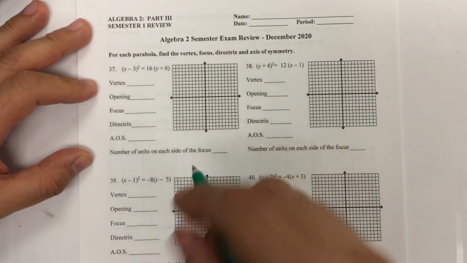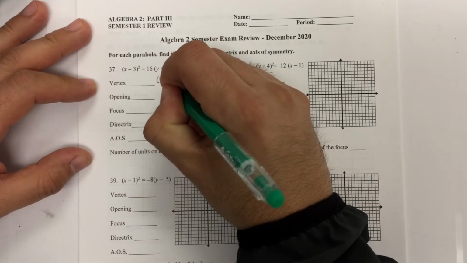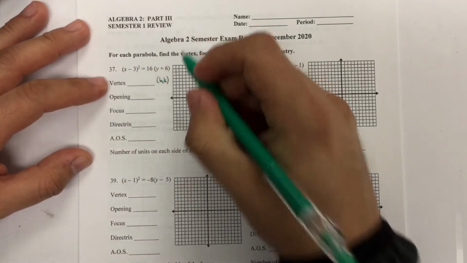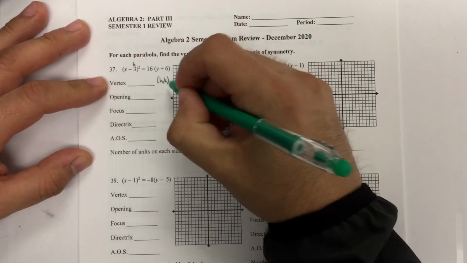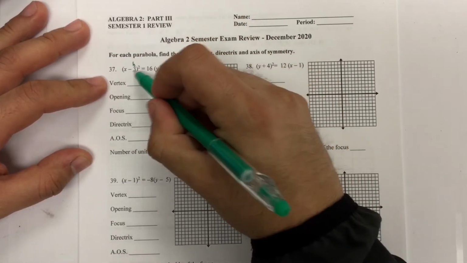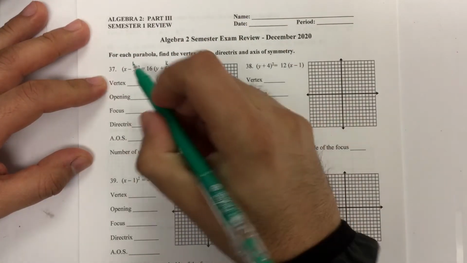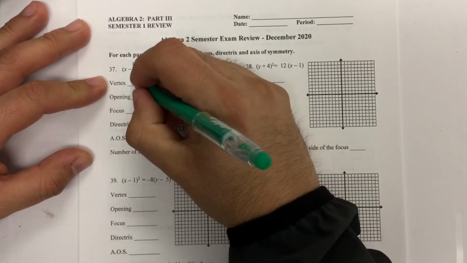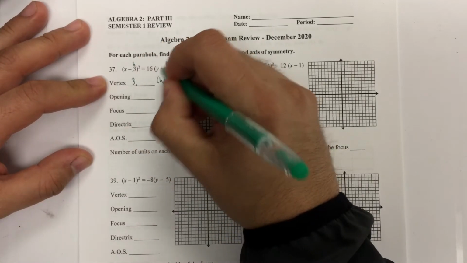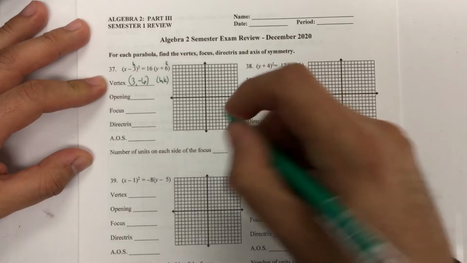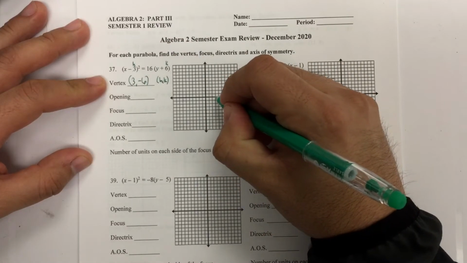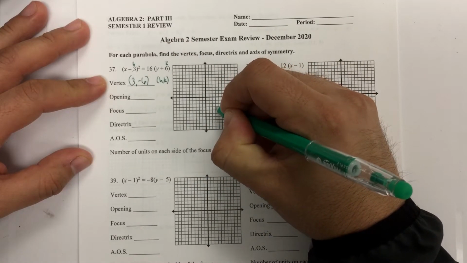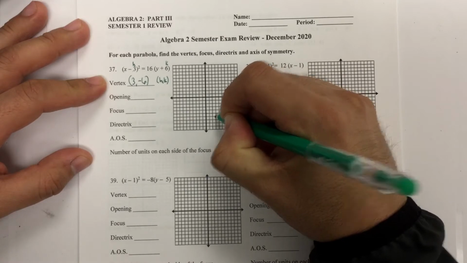So for the vertex, if you recall, it's going to be (h, k), and that h is with x, so this is going to be h, and that k is with y. And since they're in parentheses, you're going to take the opposite of what you see. So the opposite of -3 is +3, and the opposite of 6 is going to be -6. So my vertex is at (3, -6), so 1, 2, 3, and then 1, 2, 3, 4, 5, 6.